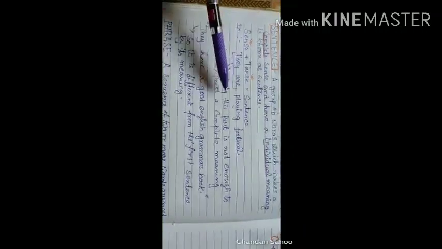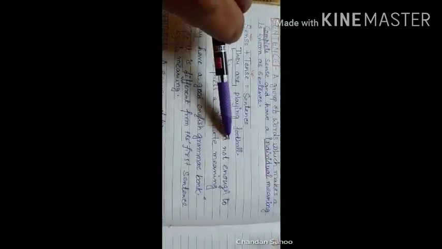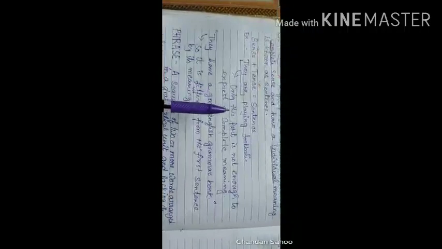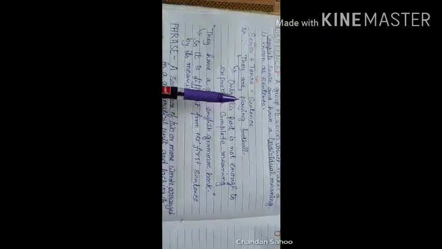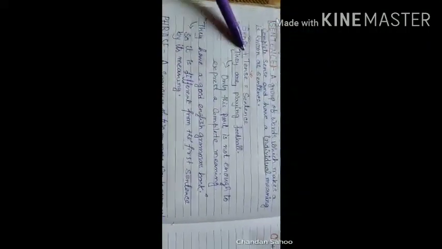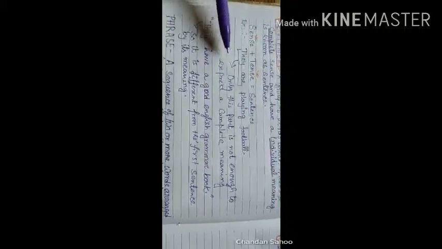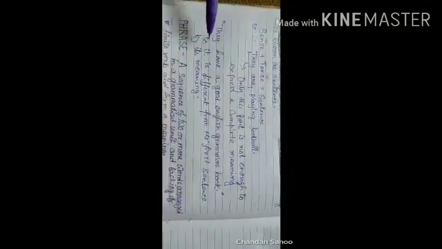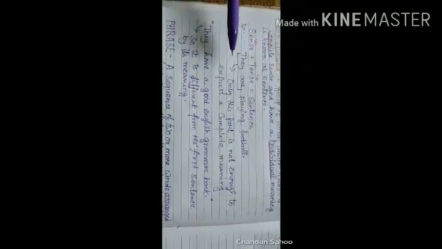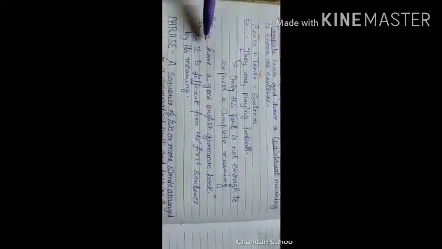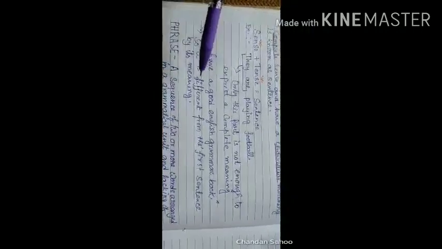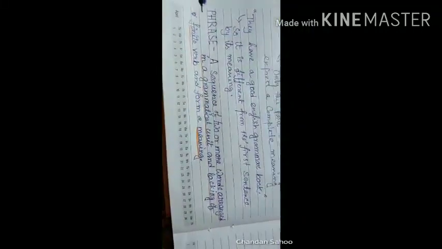If you can write like that, "they are playing football," then it gives you a complete meaning. And with that complete meaning, every sentence has its individual, different meaning. So every sentence is different from another sentence by its meaning. Next we can go to the phrase.